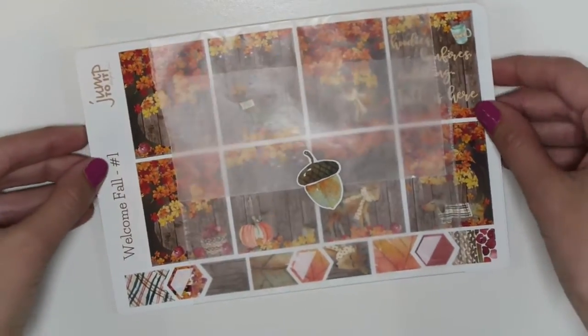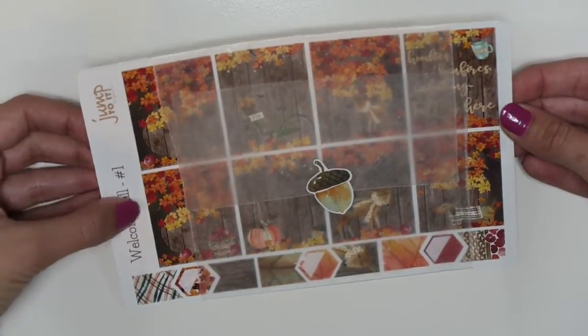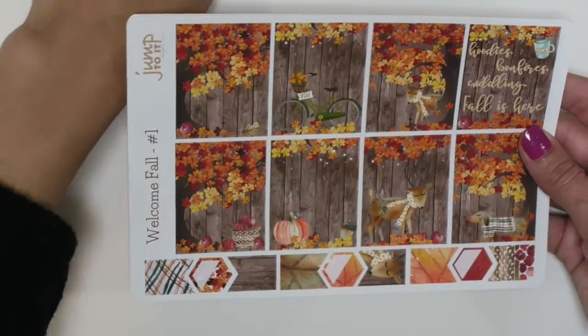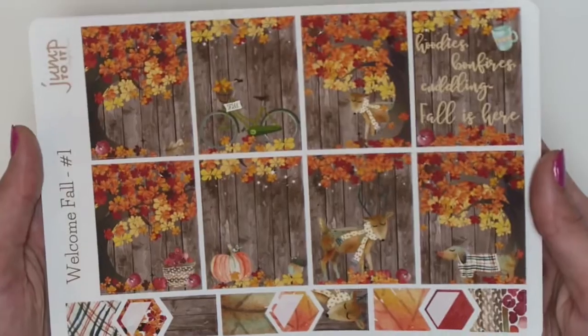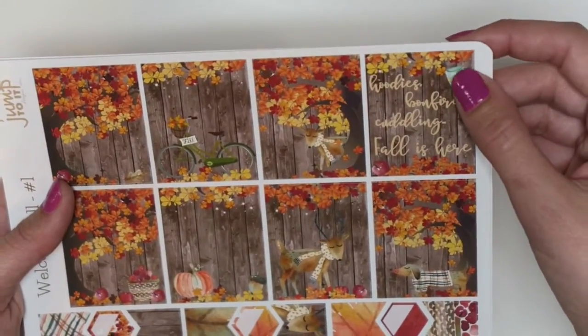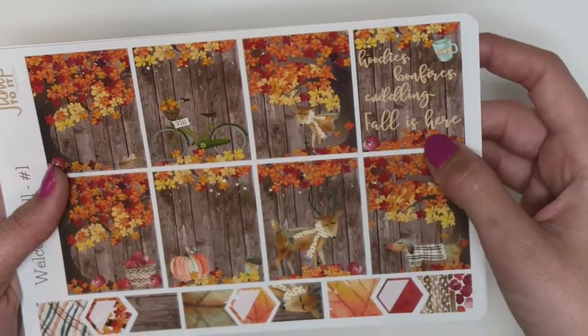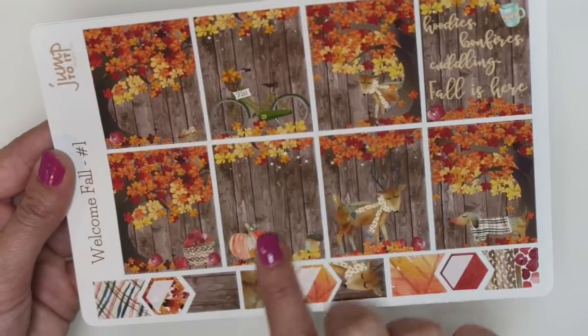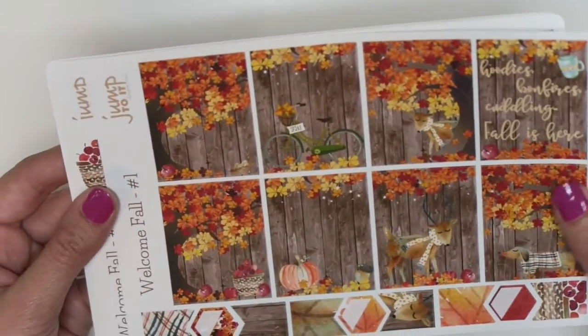So this week I'm going to be using our Welcome Fall kit, and this has got to be one of my favorites. I mean, look at how vibrant it is. And this is the little quote sticker, and it says, hoodies, bonfires, cuddling, fall is here. And I love the wood and the trees. I mean, the colors are so stunning.